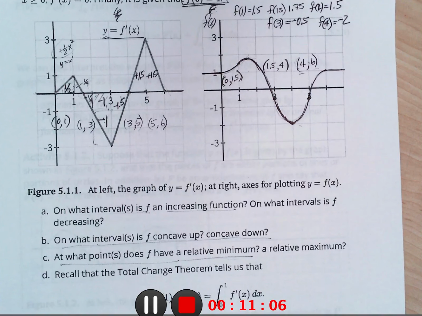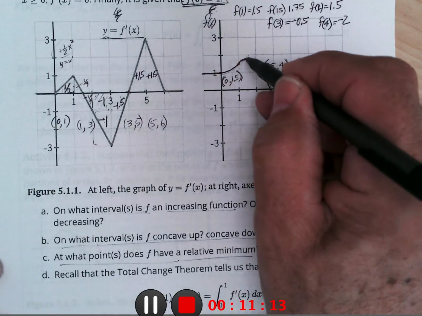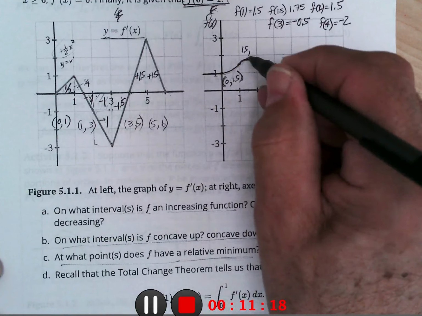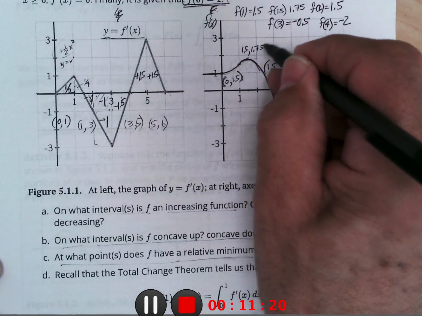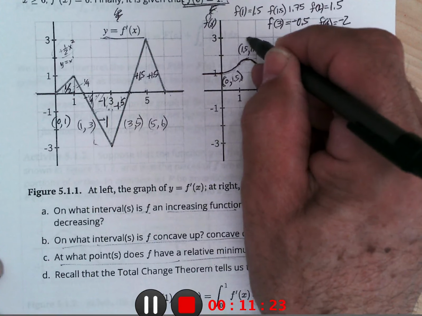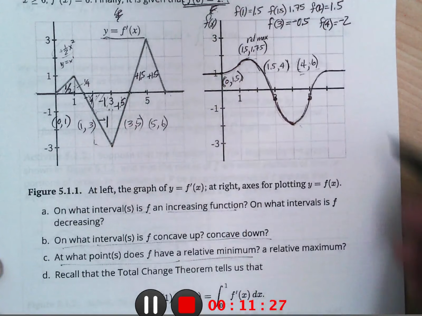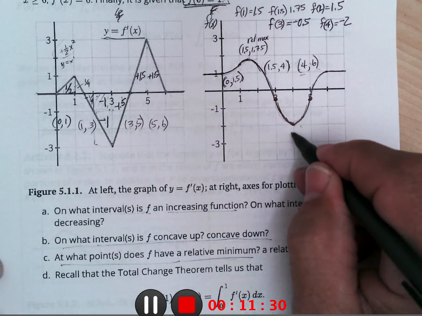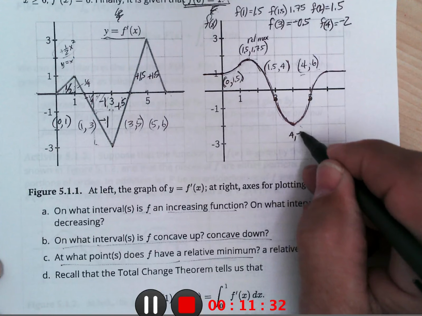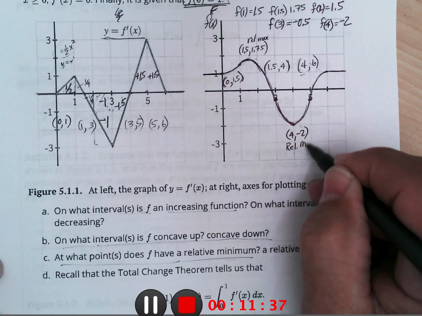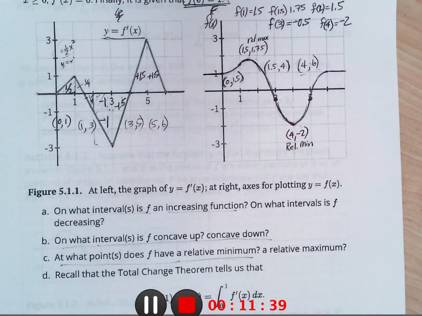Okay? And it says point, so let's label them. This point is 1.5, and the height is 1.75, and that's a relative max. And here we have 4, -2, and that's a relative min. And those are the only ones on it.